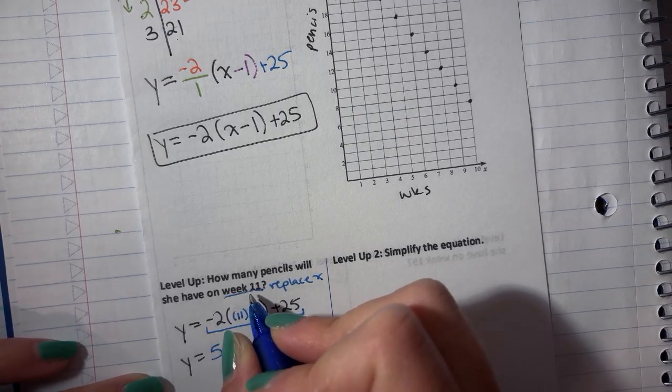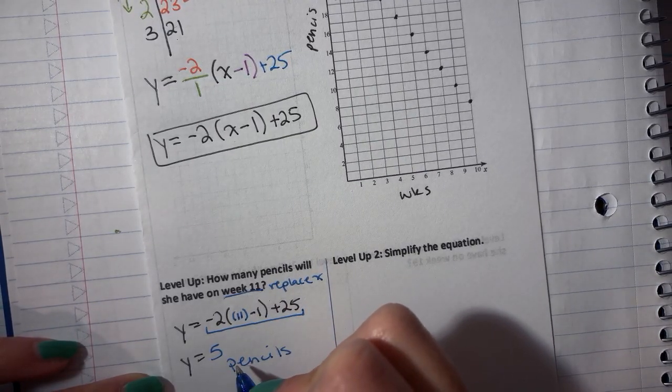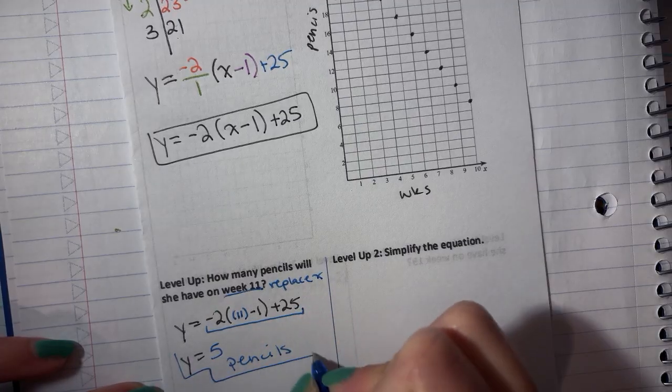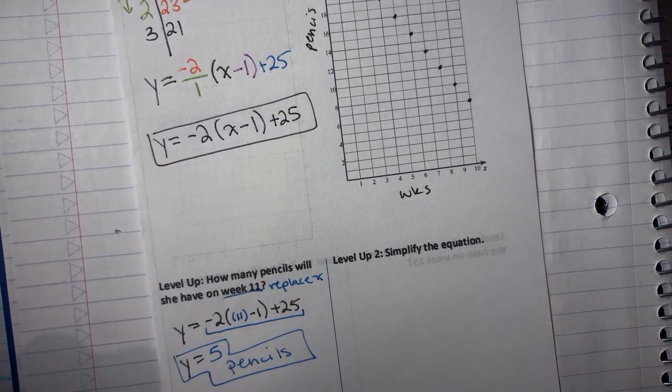Because it was talking about week 11, so obviously it has to be pencils as our answer here because that's what we are figuring out. It's the question. There it is.